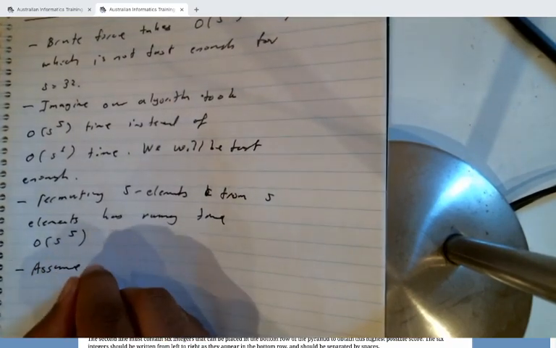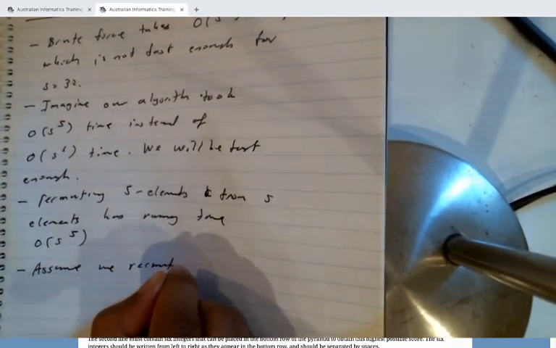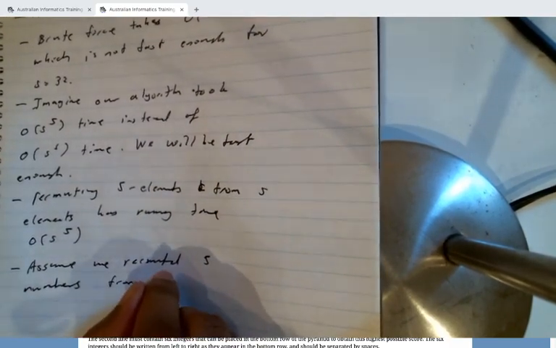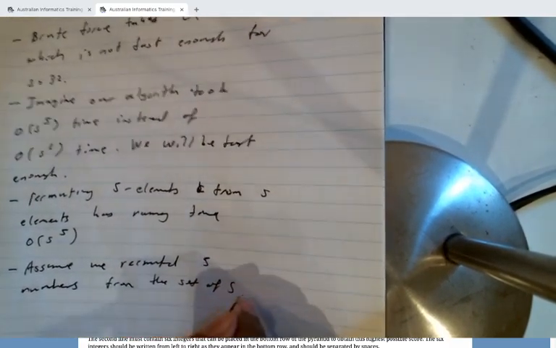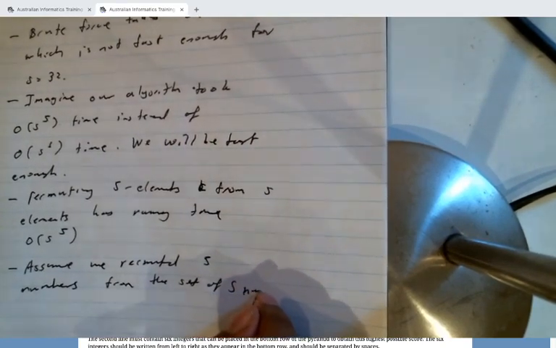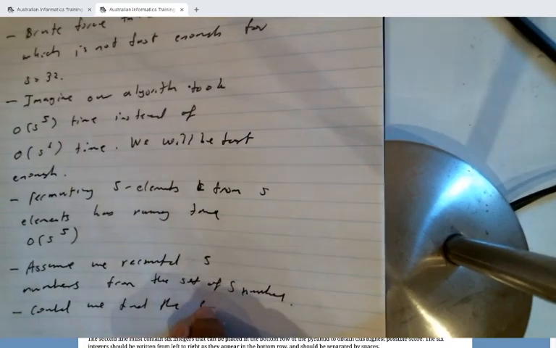So, assume we permuted 5 numbers from the set of S. Okay? S numbers. Could we find the 6th number that gives us the maximum score at the top?